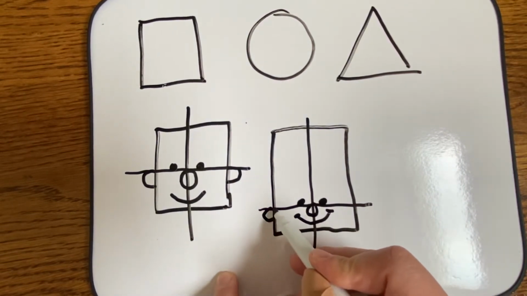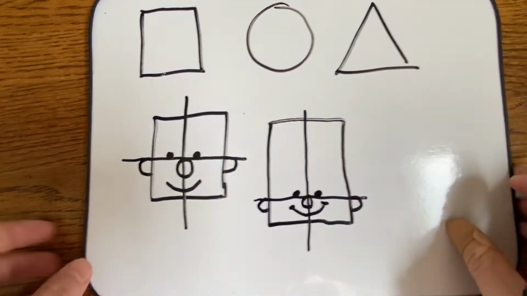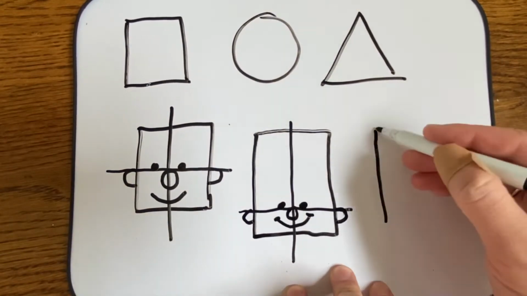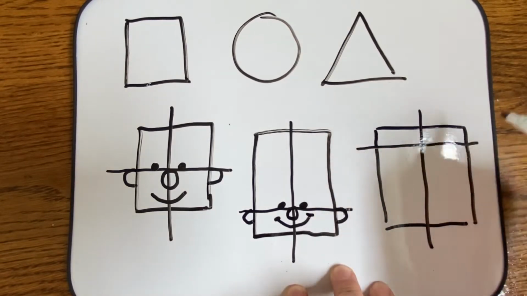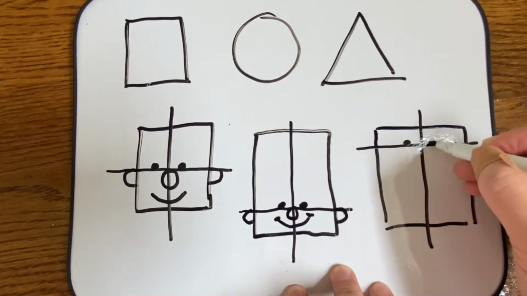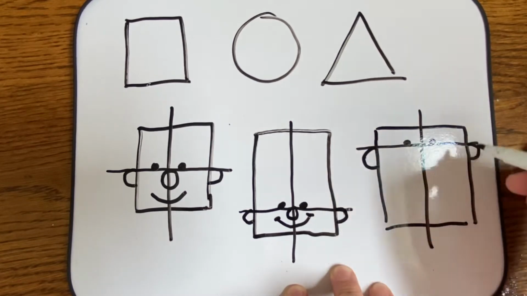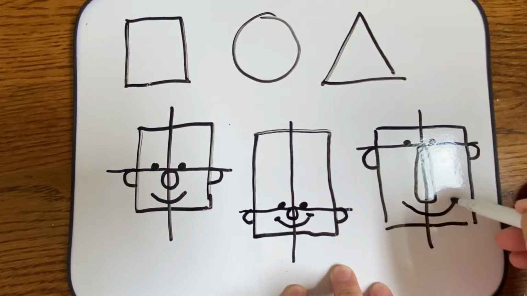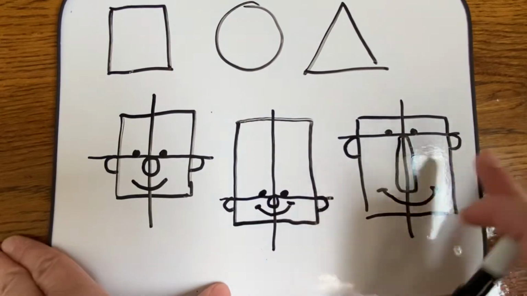Remember the ears, it starts at the line and goes curved in, okay? Two different characters. Now, if I push the horizontal line upwards, it will give you a different character too. Eyes on the horizontal line, ears, and the nose and the mouth. Okay? Three different characters just with one shape, all right?